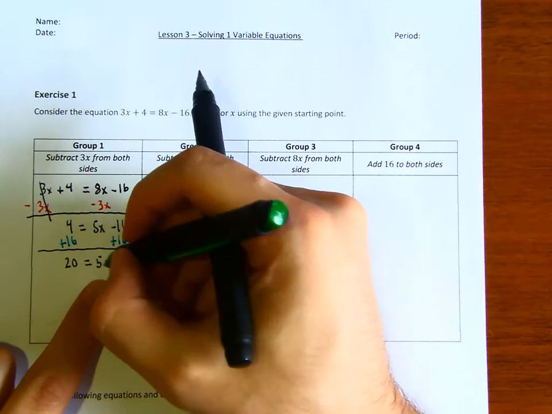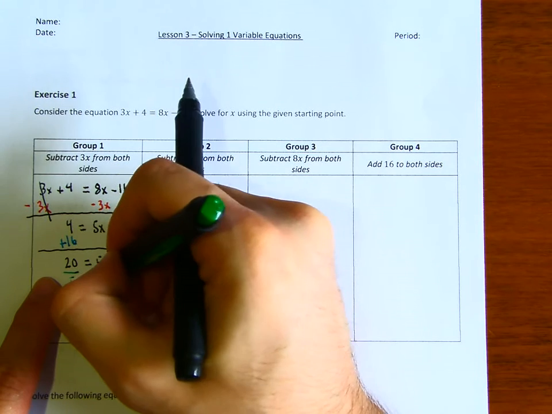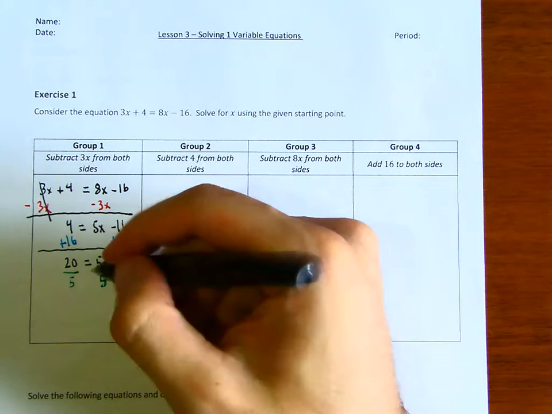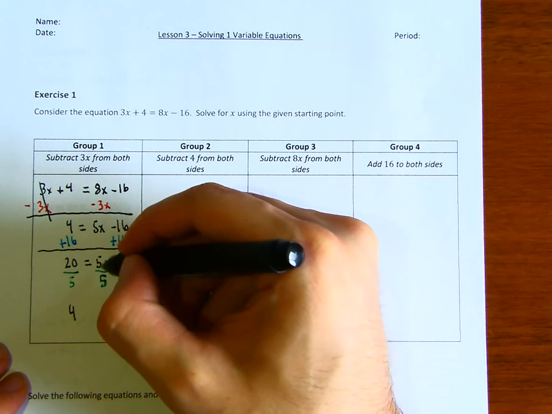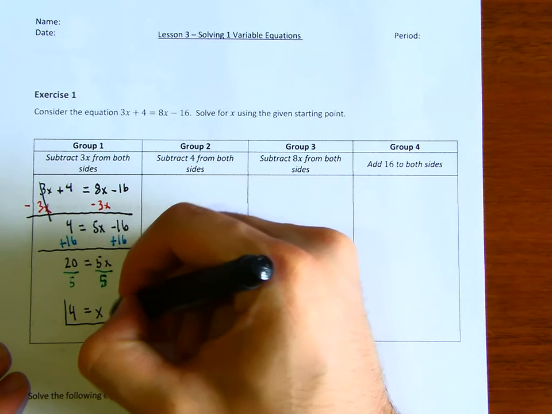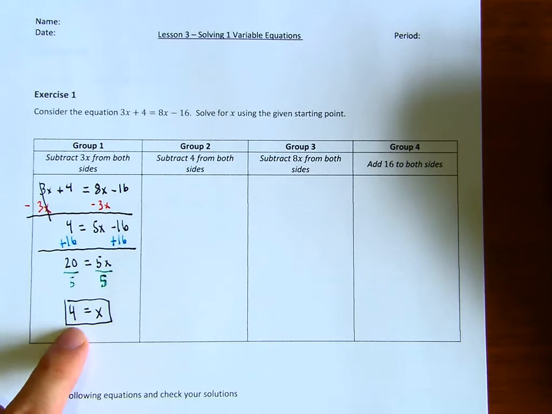We want to get the x by itself, so let's divide both sides by 5. What is 20 divided by 5? It's 4. And 5x divided by 5, these 5's cancel out, so you're just left with x. So your value of x is equal to 4.